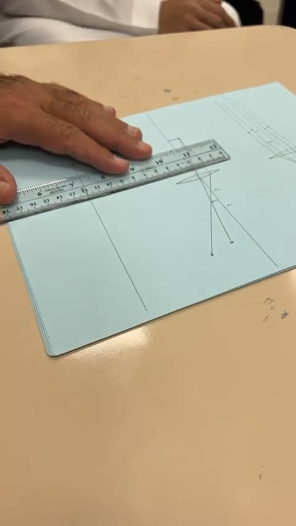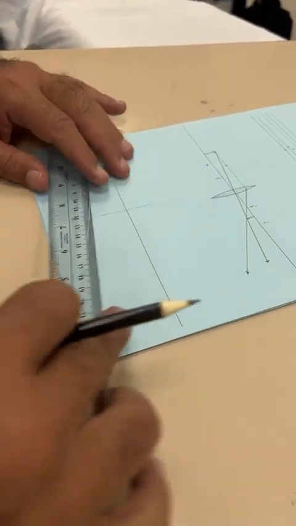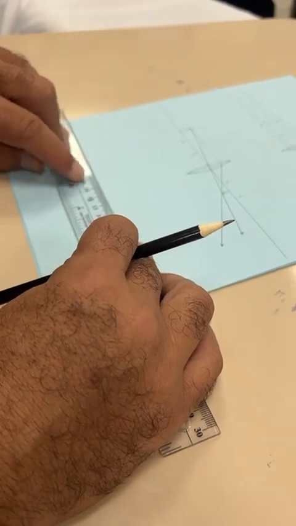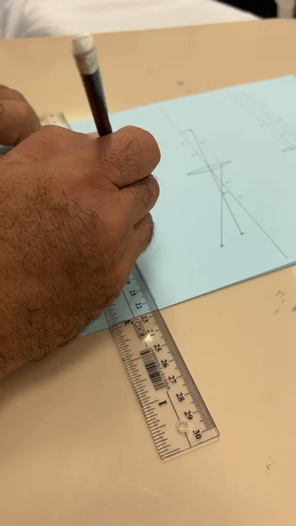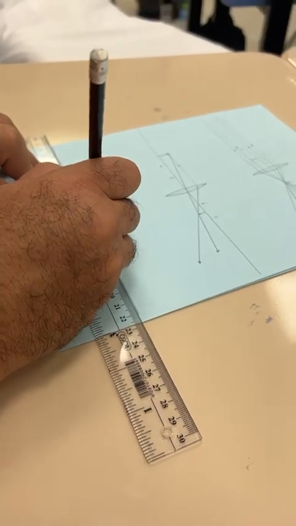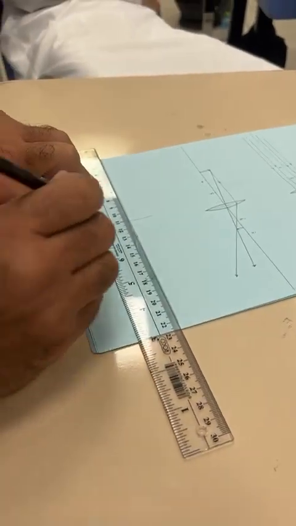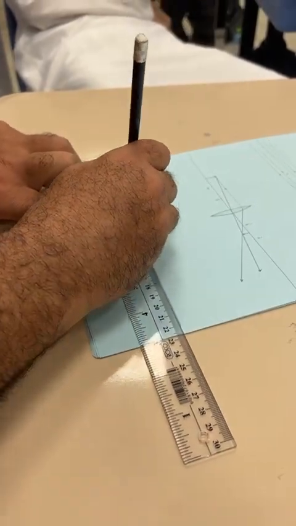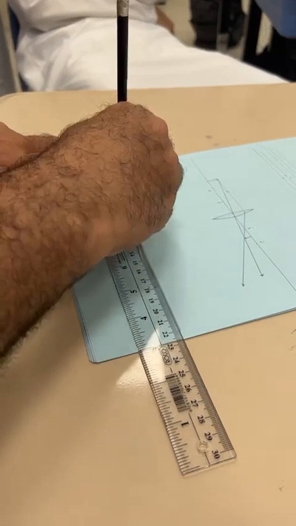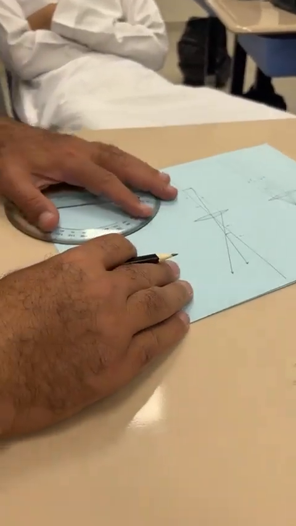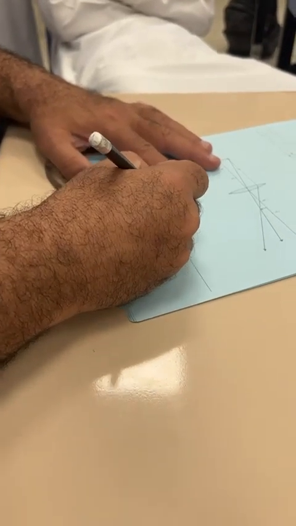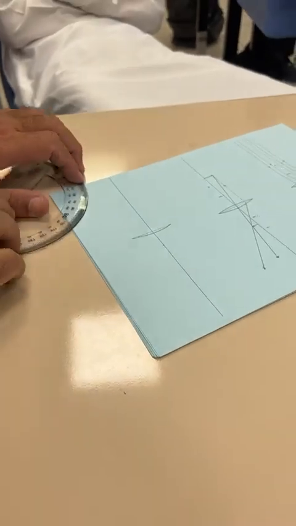Okay, to be perfect. Here in this case, we'll take also 2 centimeters on both sides. Here 1, 2, and that is the focal point, and that's the center, and here another 1, 2, and that's the center. Okay? Draw the semicircle for finding one face of the lens.